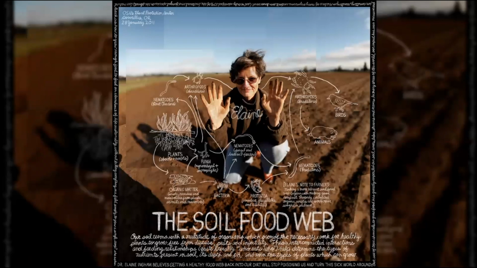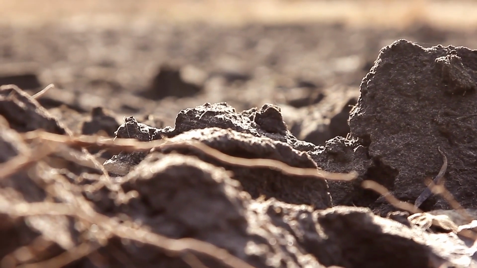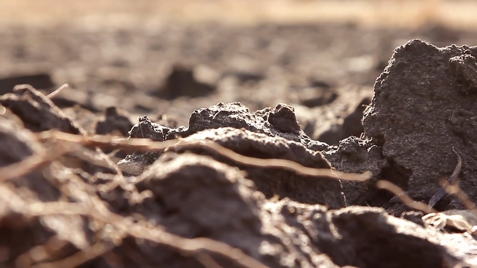I mean, not all of them, it's not 100%, but 85 to 90% are going to be beneficials when you have aerobic conditions. As anaerobic conditions start to occur, you lose the aerobic organisms and the anaerobic organisms now can win. So where did that compaction layer, where did those clods come from? They came from a compaction layer.